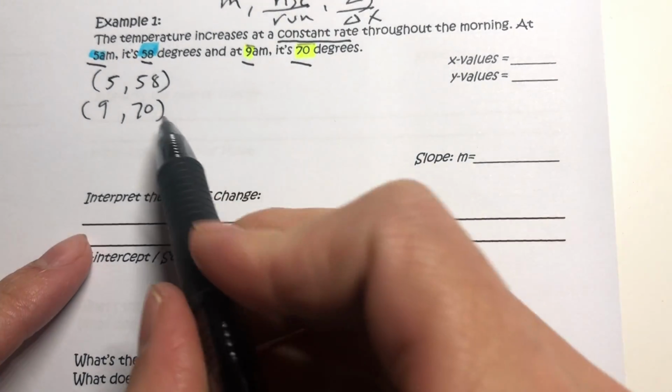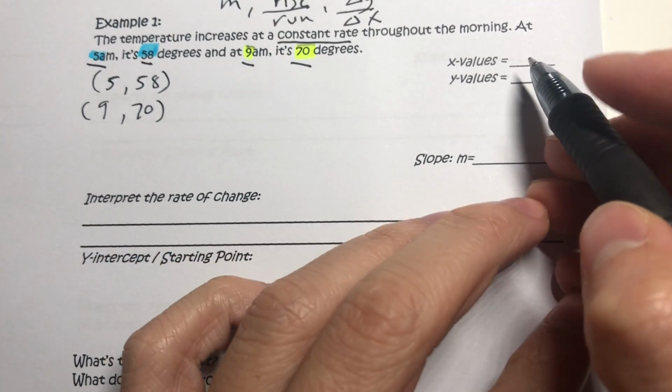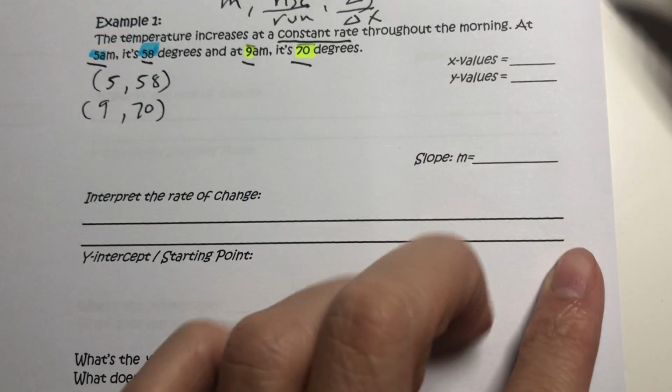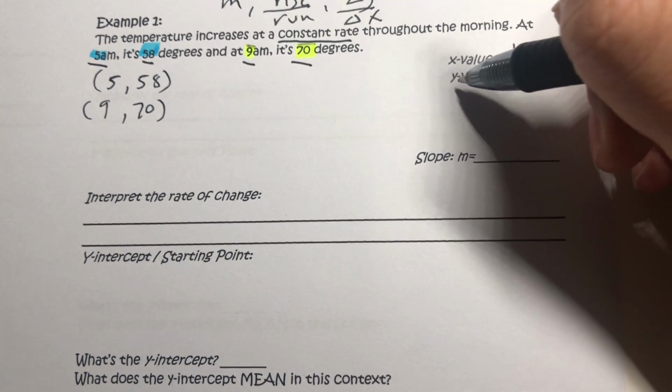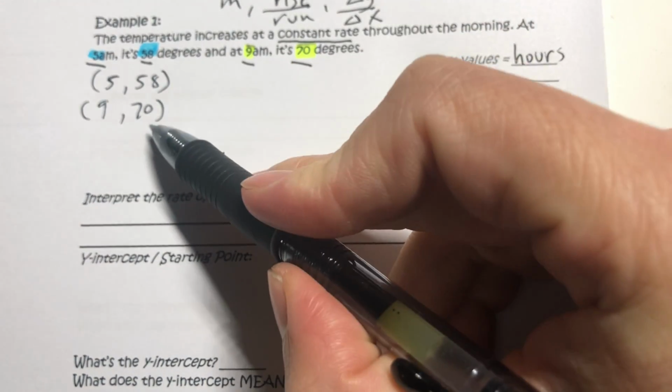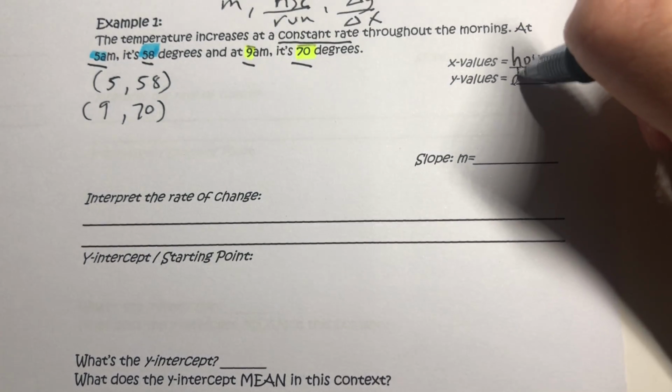So let's go ahead and find the x and y values. My x values are going to be in hours. These 5 and 9 are in hours. And these y values, 58 and 70, these are degrees.